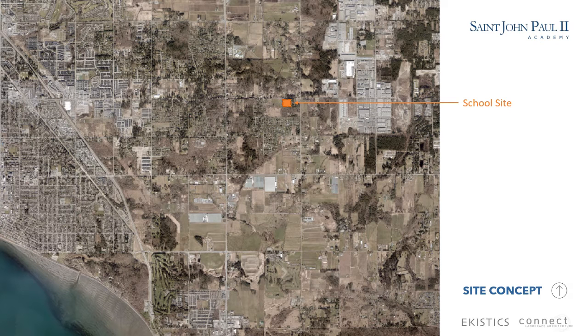I am an architect at Acoustics Architecture, and I would like to walk you through some of the design development that's ongoing for the new St. John Paul II Academy. The new school will be located at 18230 24th Avenue in the newly adopted Redwood Heights neighborhood plan, which was passed by City Council just this past May.